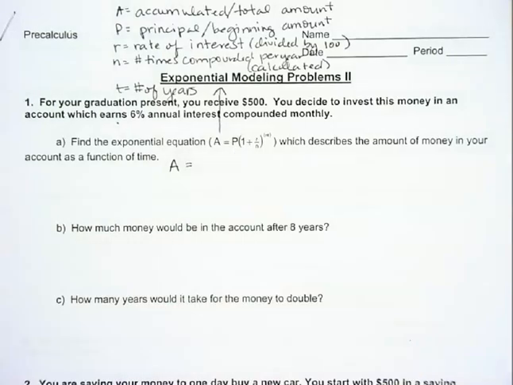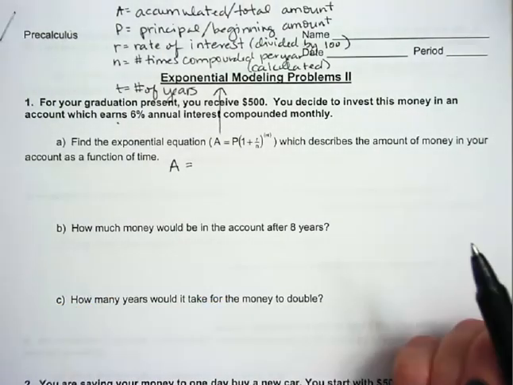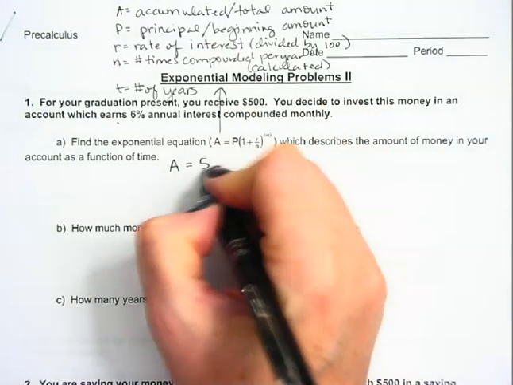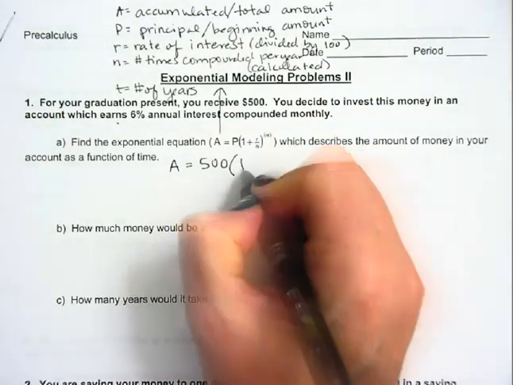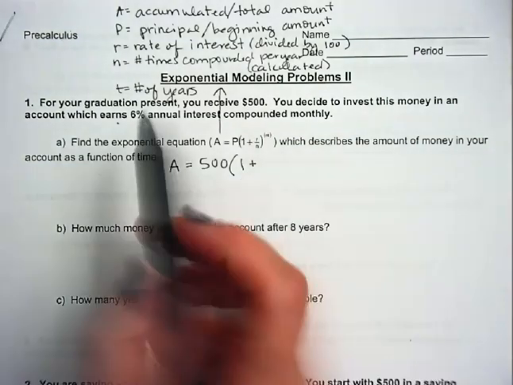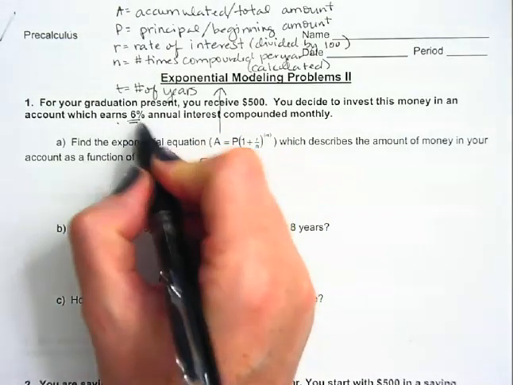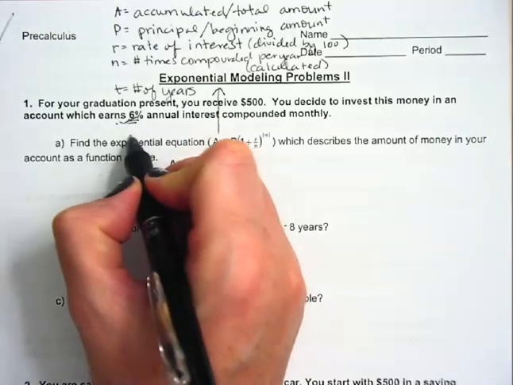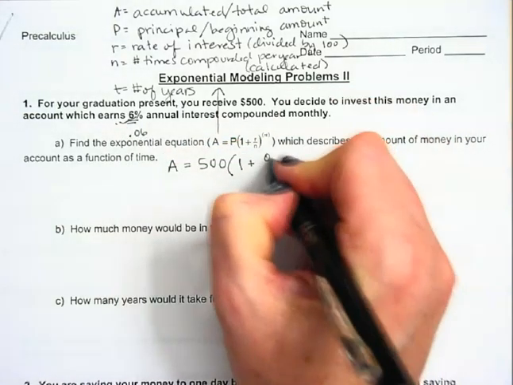but the P variable, P we know is the $500, the beginning amount. 1 is 1 plus R. The rate is 6%. We want to divide that by 100, which means moving the decimal 2 places to the left, making it 0.06.